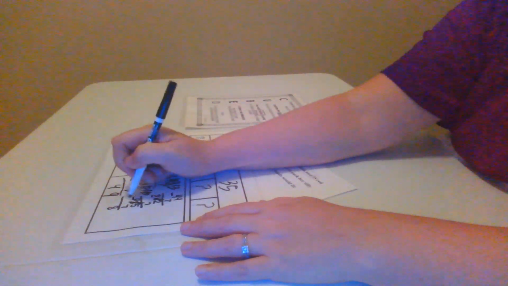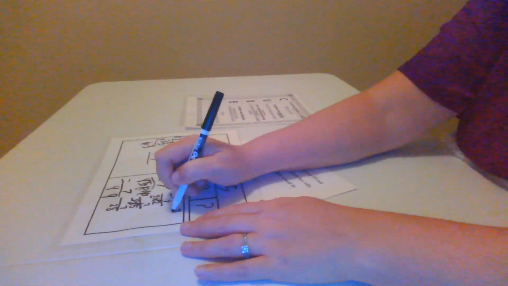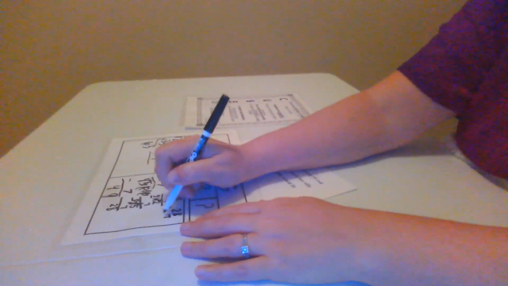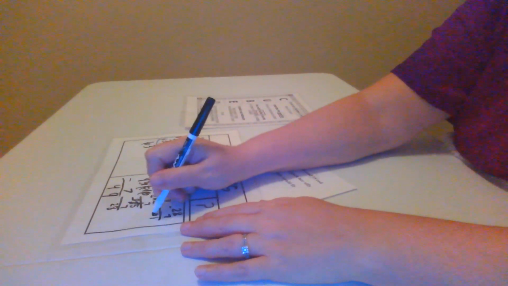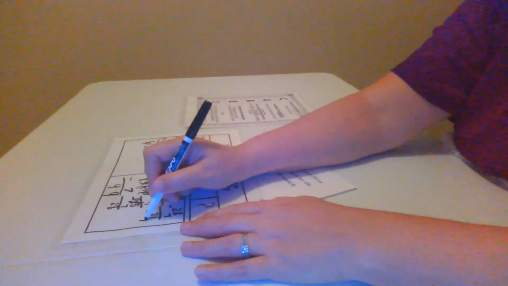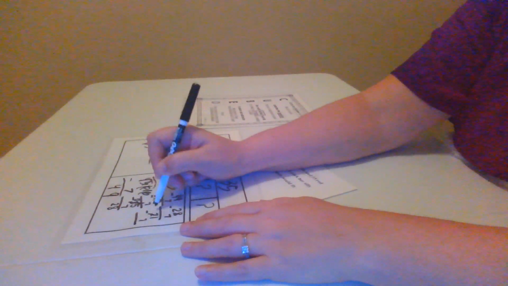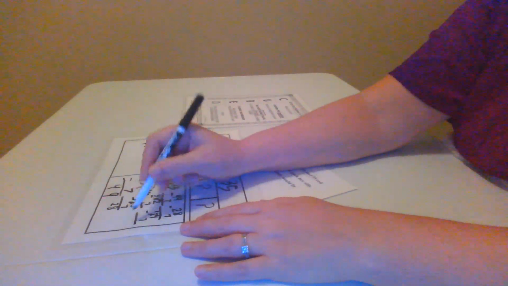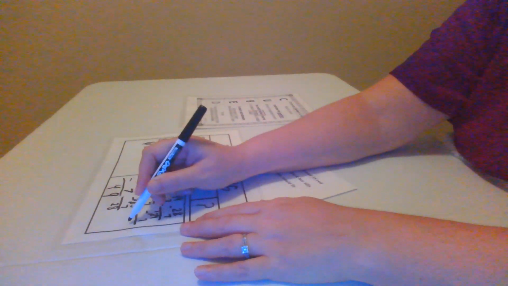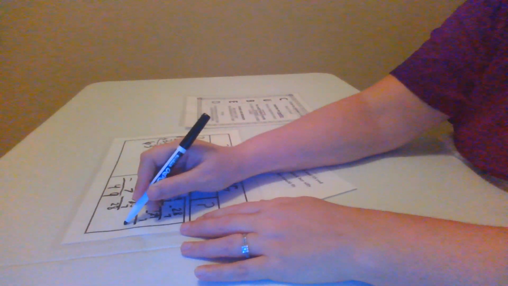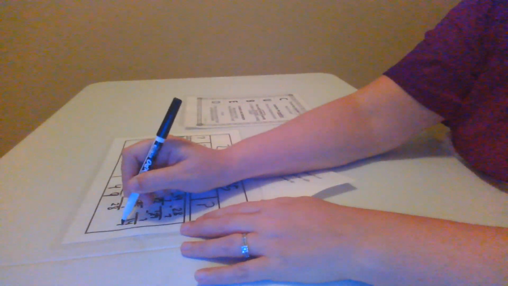Okay, and then we bring down our 2, 28 minus 7, so 8 minus 7 is 1. 1, and down our 2. 21 minus 7, again, we have to borrow. 11 minus 7 is 4. Bring the 1 down. 15 minus 7.